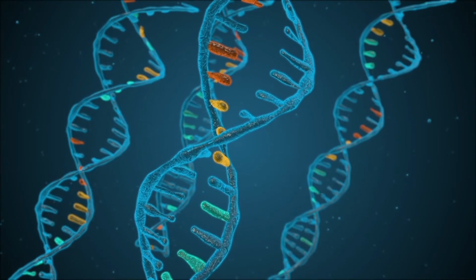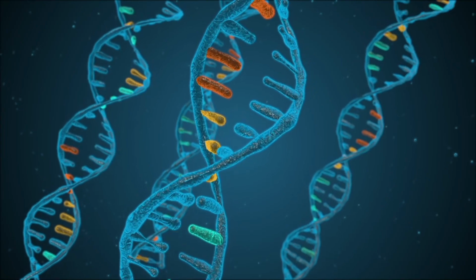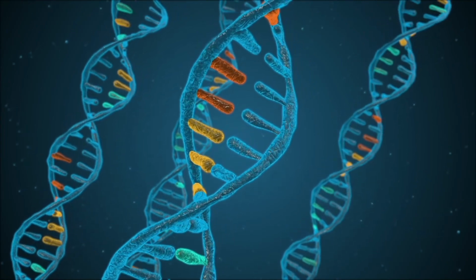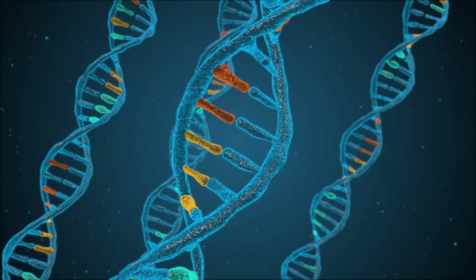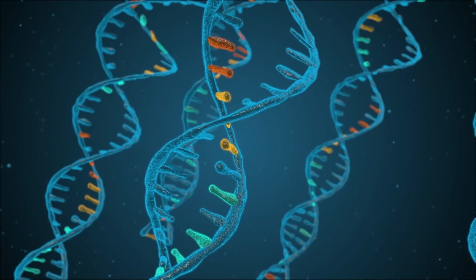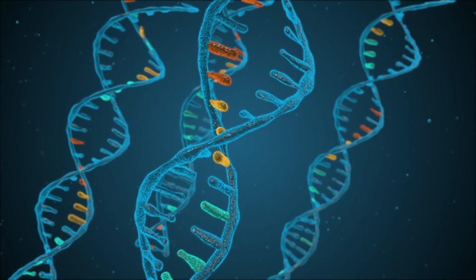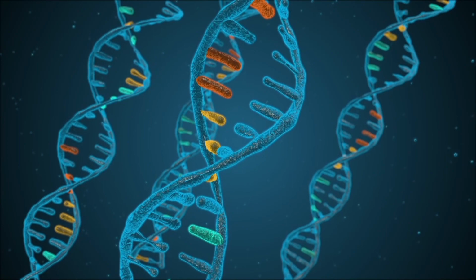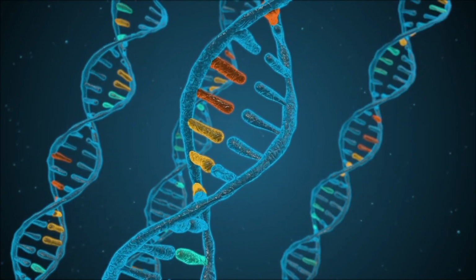Epigenetics refers to changes in gene expression that are not caused by alterations in the DNA sequence itself, but by modifications to the structure of DNA or associated proteins. Epigenetic changes can influence gene activity, development, and disease susceptibility.